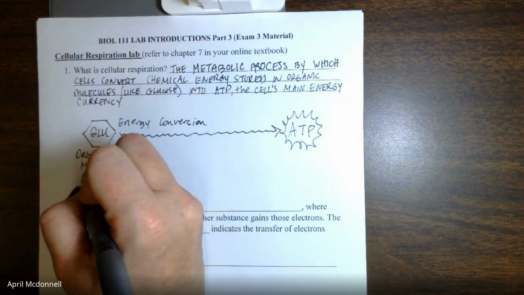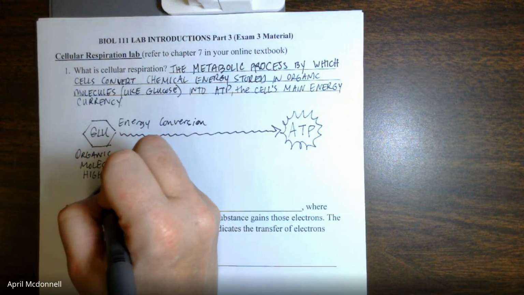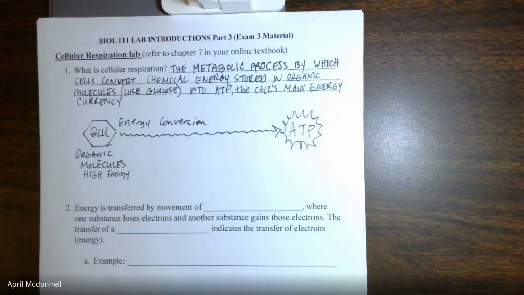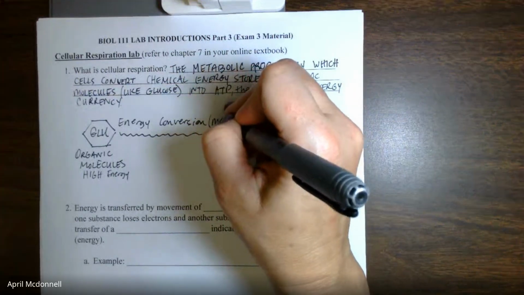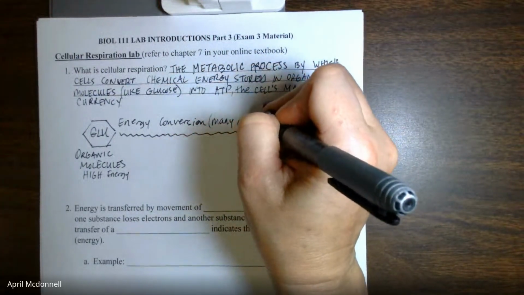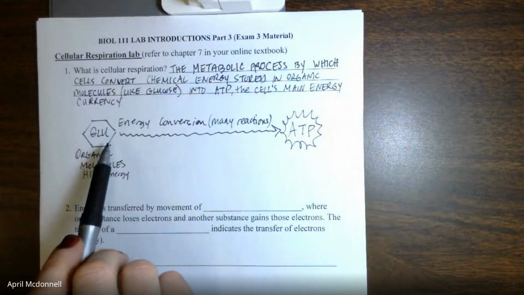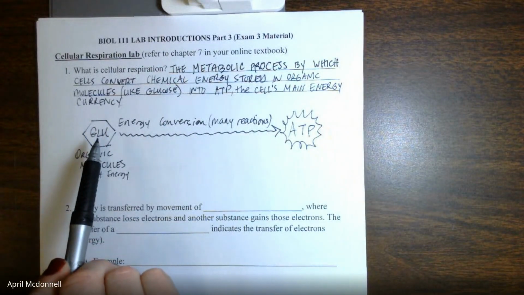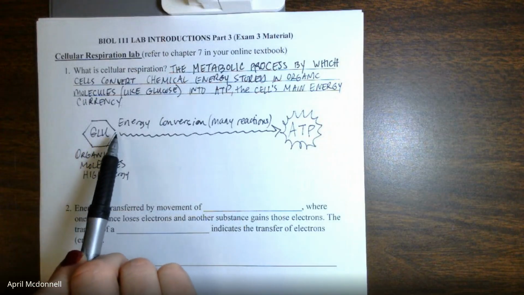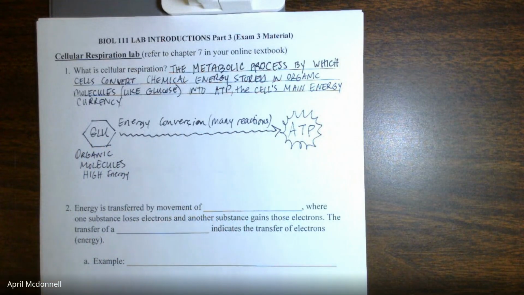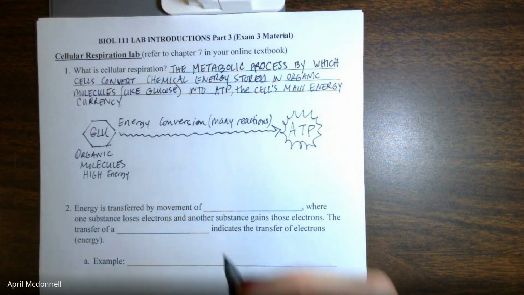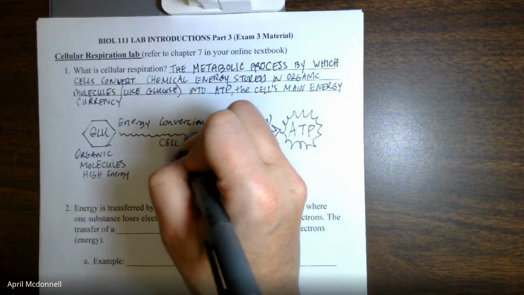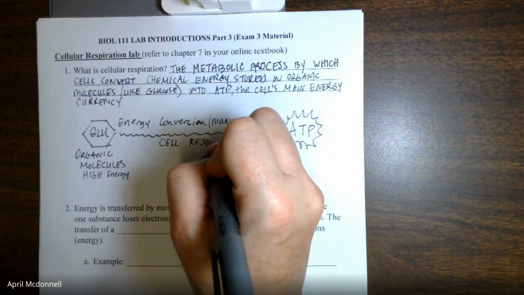It's a very high energy molecule, and it is slowly broken down through many steps or many reactions, and the energy that was once trapped in the bonds that make up the glucose molecule will now be trapped in some specific bonds that make up the ATP molecules. The whole process is called cell respiration.